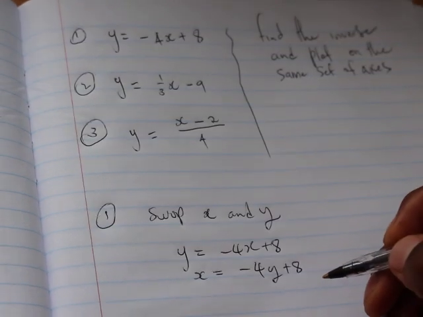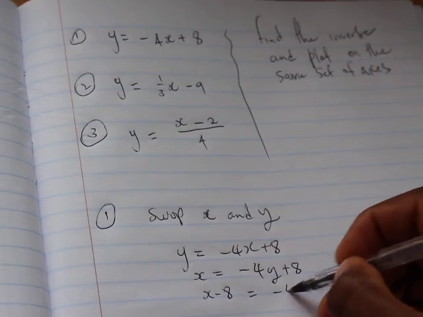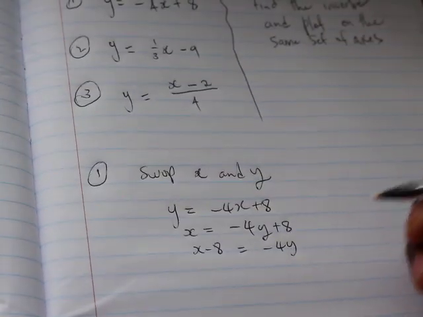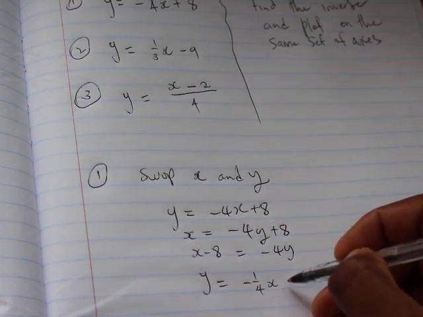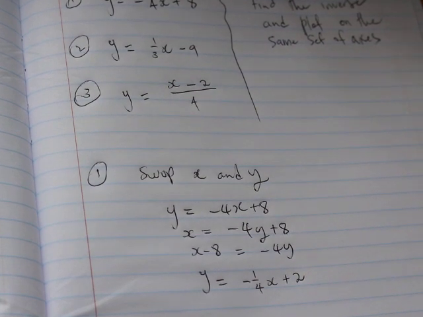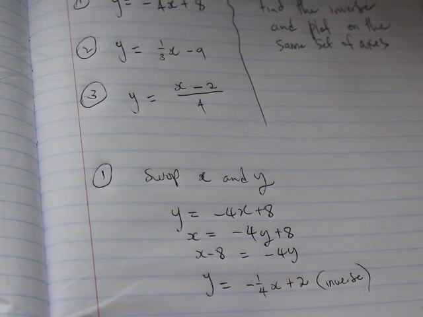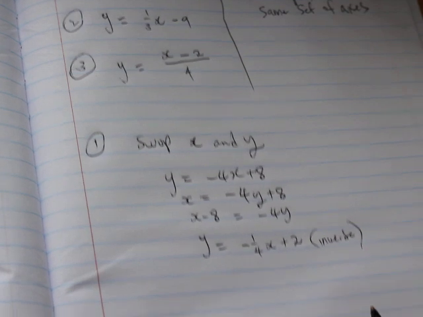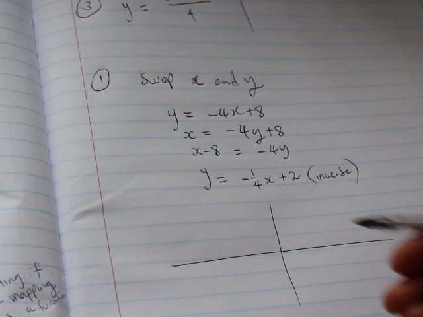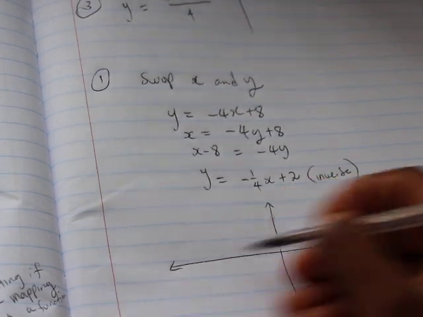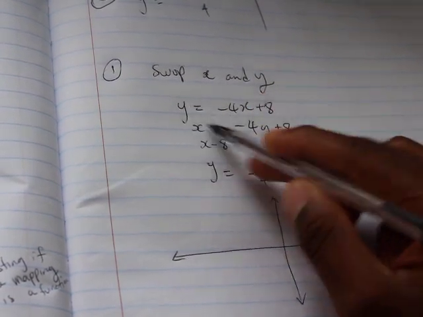Okay, so we take the 8 to the other side, so x minus 8 is equal to minus 4y. Alright, so now y is equal to what? Minus 1 over 4x plus 2. So this is the inverse. So now let's plot the two functions, and okay, the main function, that's the main function.